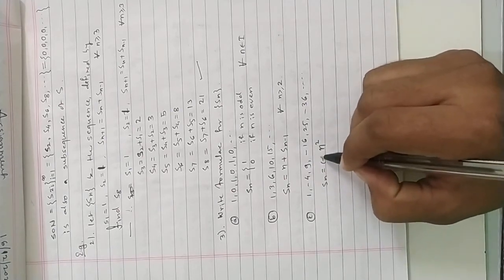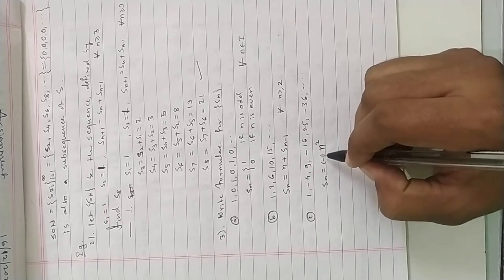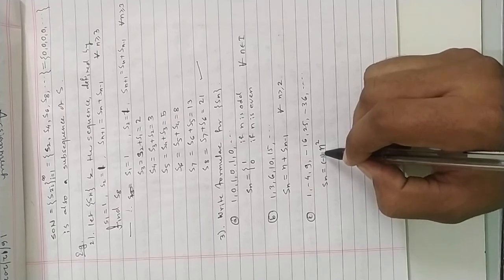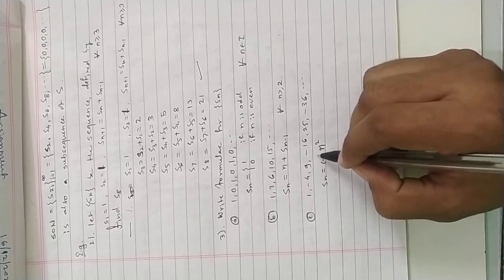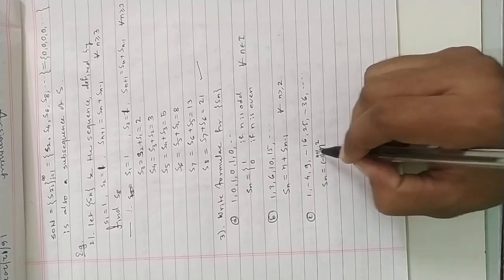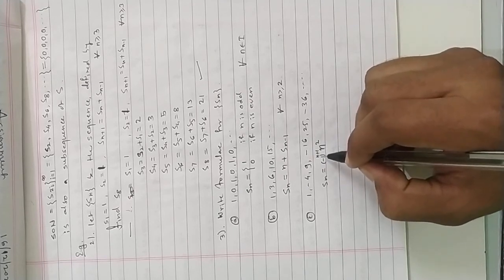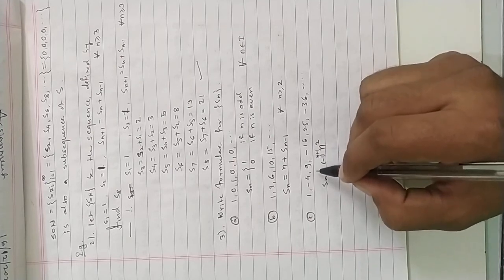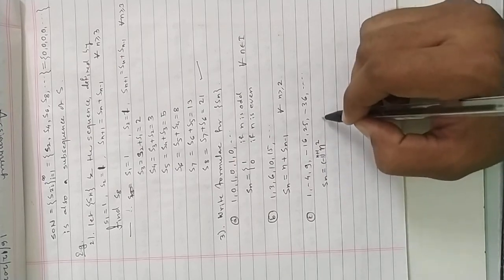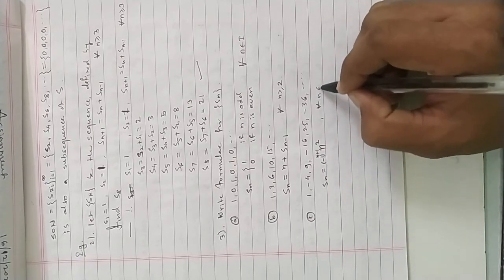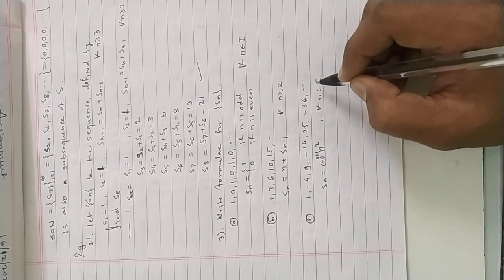So what can we give here? Minus 1 raised to... definitely it is not a square. If I write it is raised to n plus 1, then in the first term it will be positive, in the second term it will be minus, right? Yes. So it is true for all positive integers n.